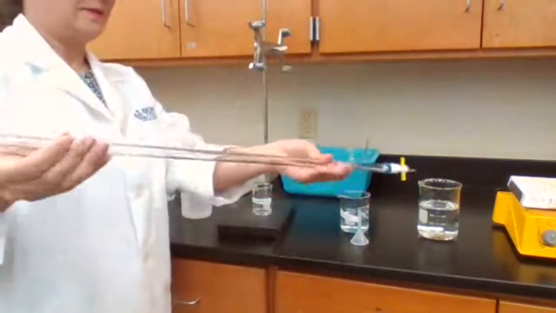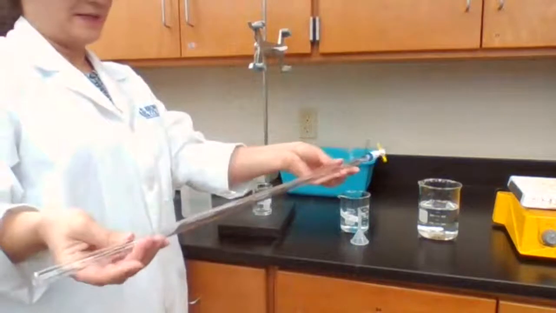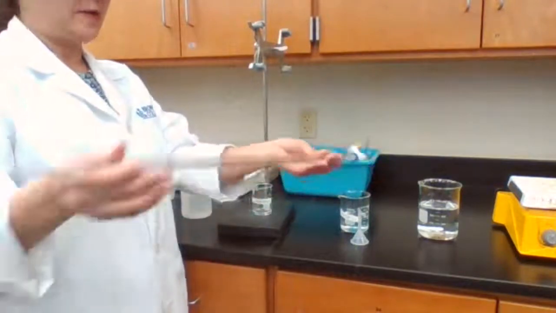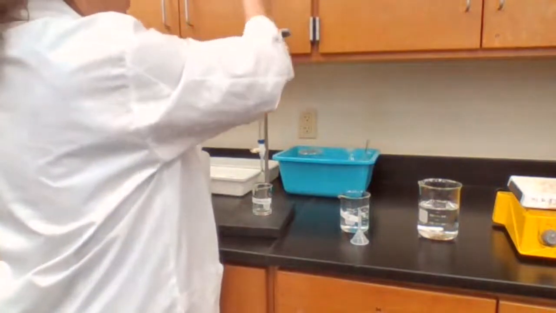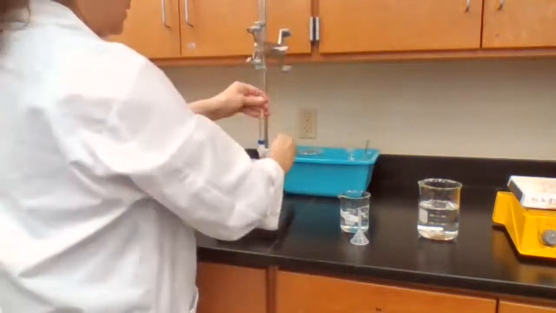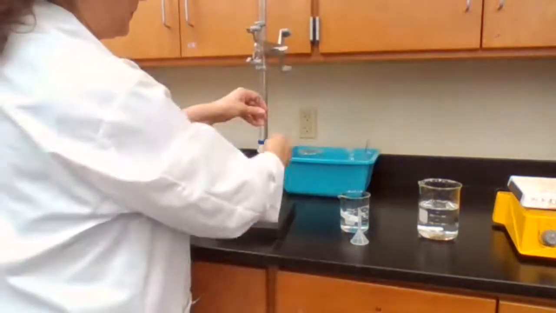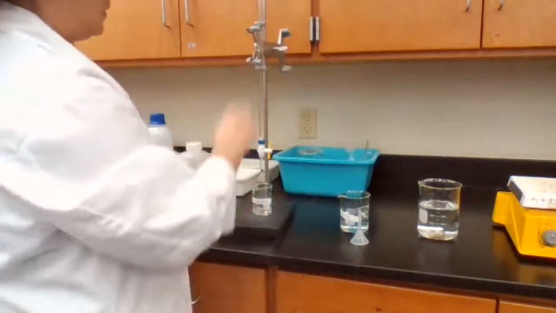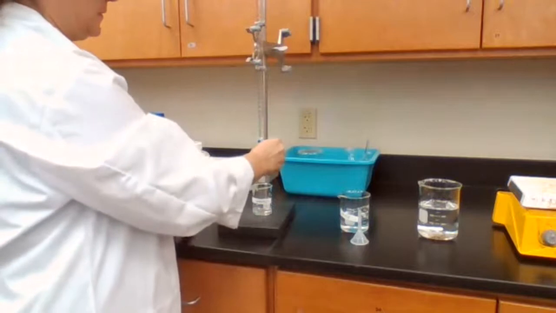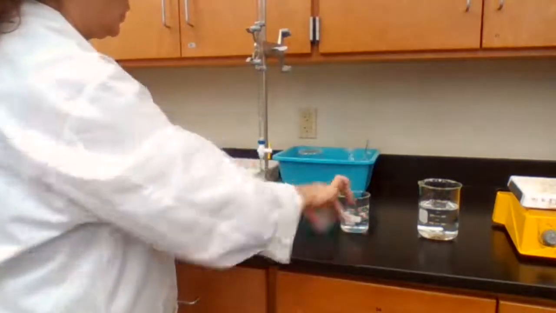Rotate it to make sure that the whole area of the burette has been washed and rinsed with the sodium hydroxide. Then dispense it again, because that was just used for washing.